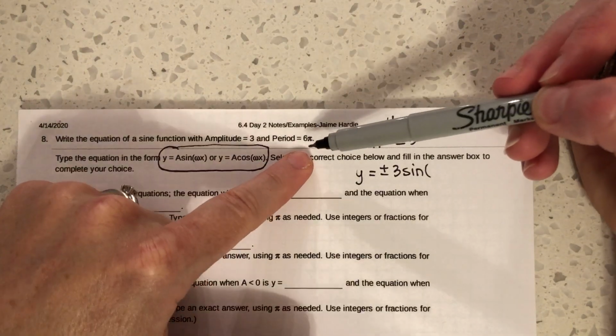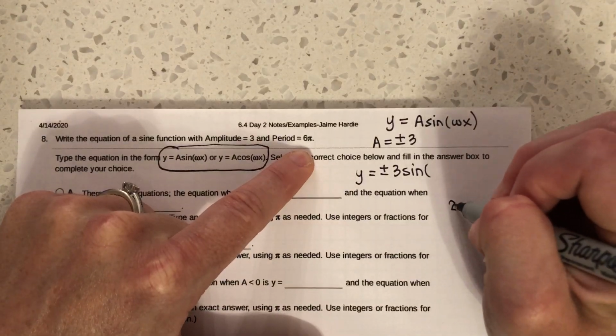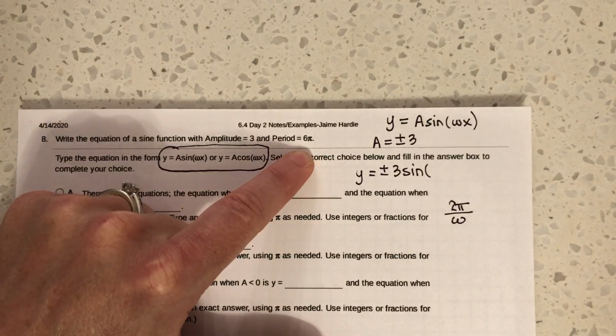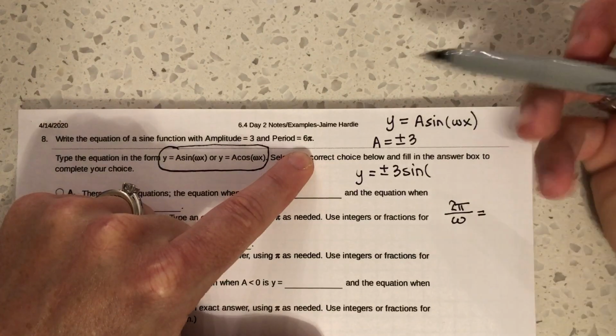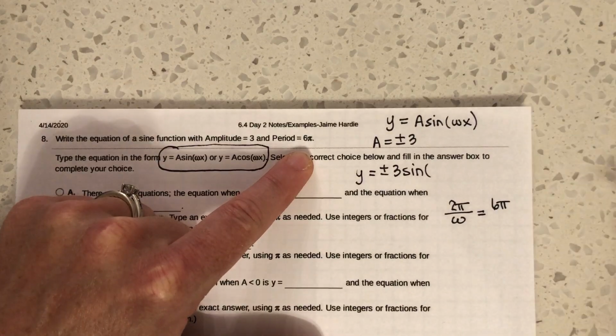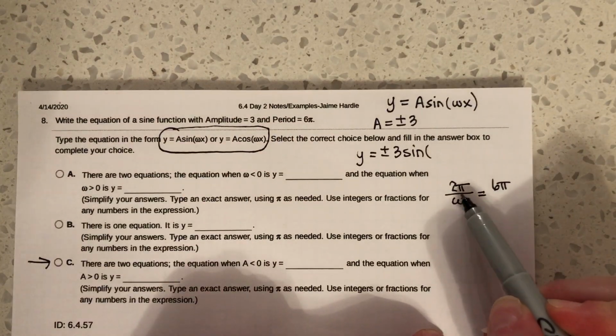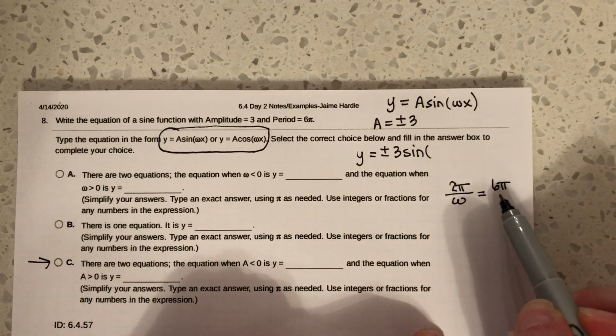Well, think about how you get your new period. You would have taken your old period, 2 pi, and divided it by omega, right? And then that would have had to end up equaling your new period, which is 6 pi. So now you have to figure out what omega would need to be in order to divide 2 pi and end up with 6 pi as your answer.